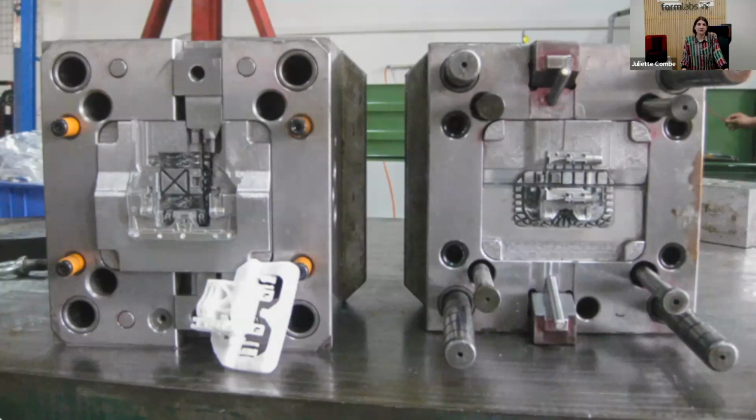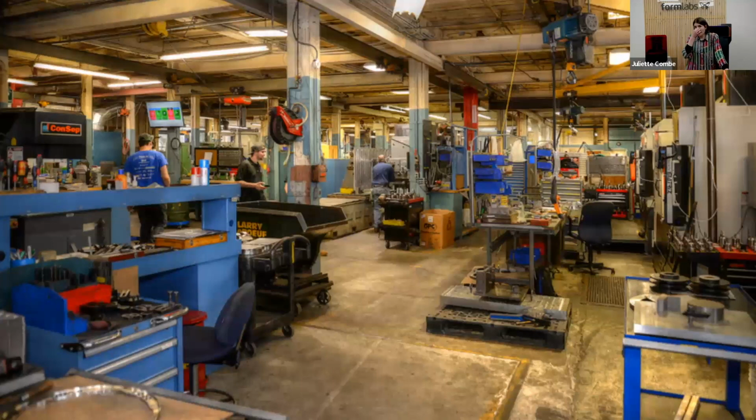In contrast, if you want to do custom manufacturing, this is usually done in workshops. Traditionally, it's performed manually or with some CNC machining, and it can be pretty costly. It's usually a high cost per part.